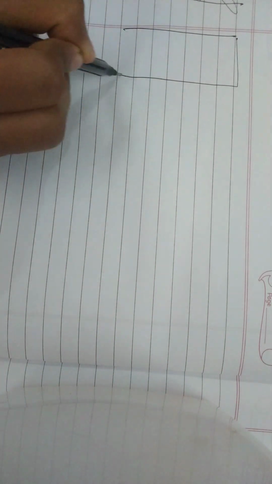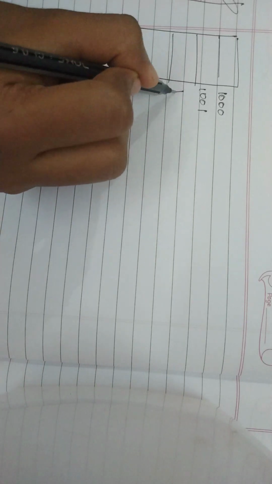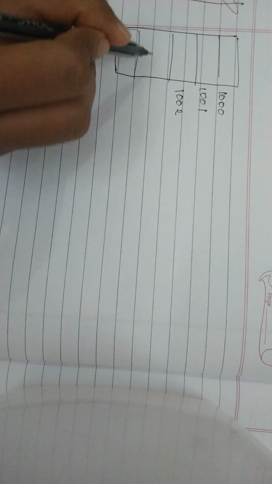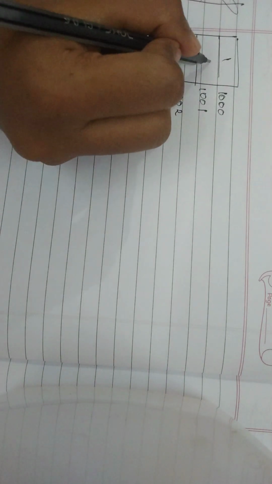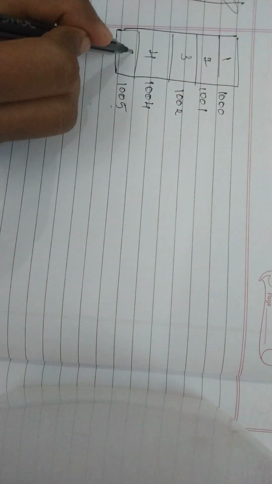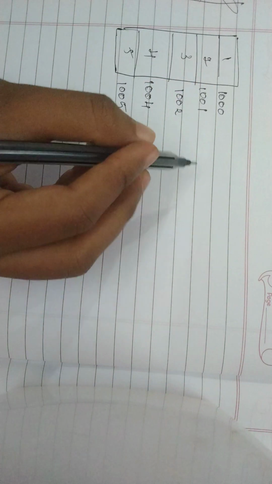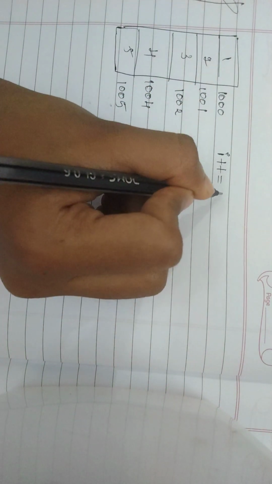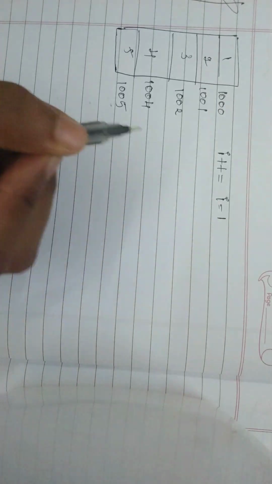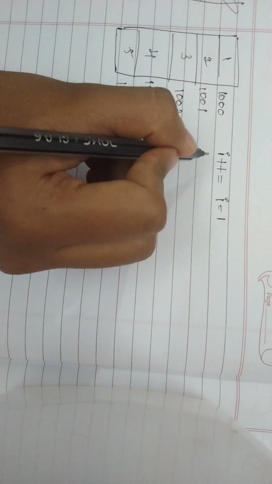We can draw it here as well: addresses 1000, 1001, 1002, 1003, 1004, with values 1, 2, 3, 4, 5. Now let's go to the next step. i is incremented, i plus plus, which means i is equal to 1. We have sum is equal to 1.